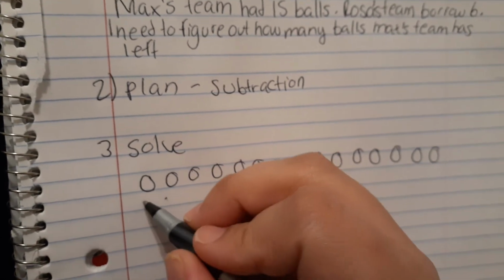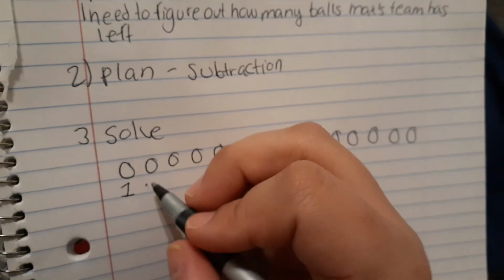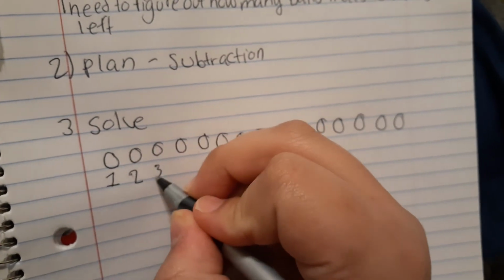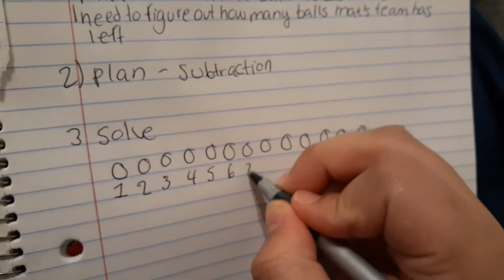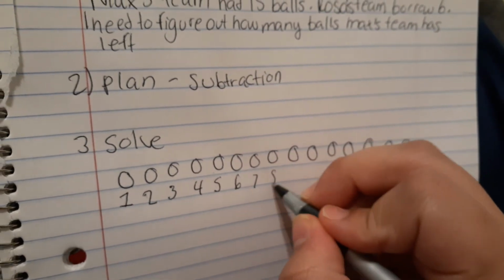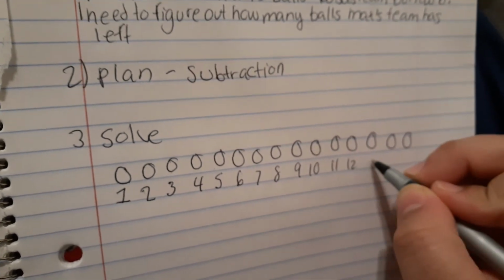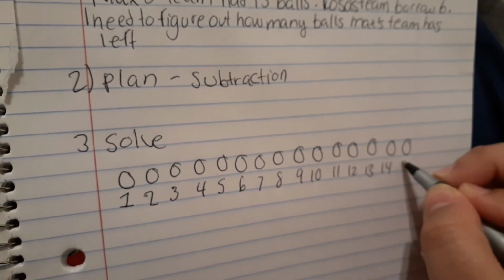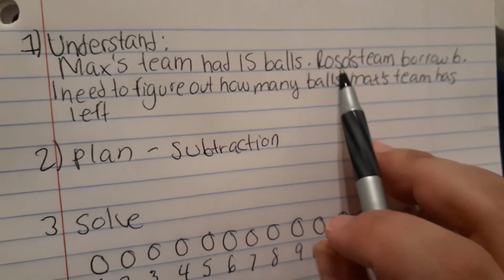And like Miss Rodriguez taught us at one point, she always told us to number our pictures, because it's going to help us make sure that we have the right amount. Because sometimes we mess up. So I'm going to number my pictures. There we go.